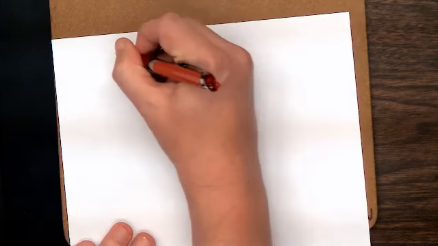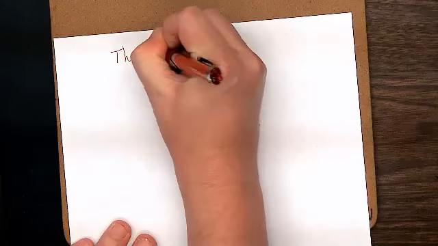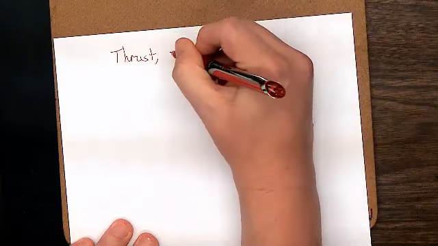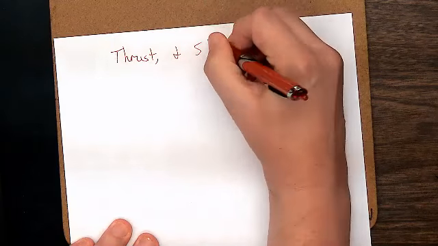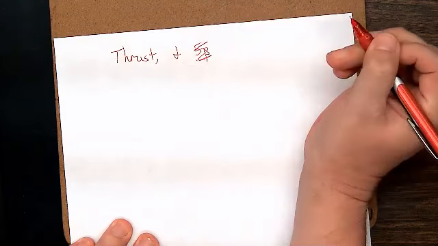Just to get us started and whet our appetites, let's look at thrust and specific impulse.